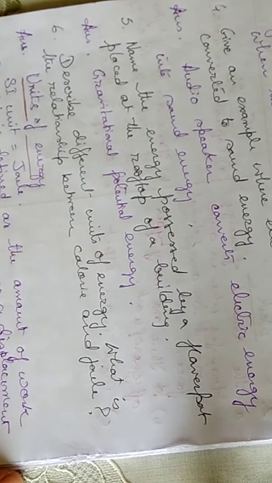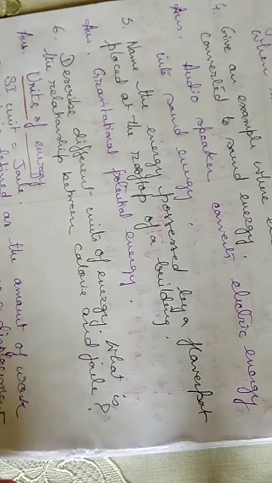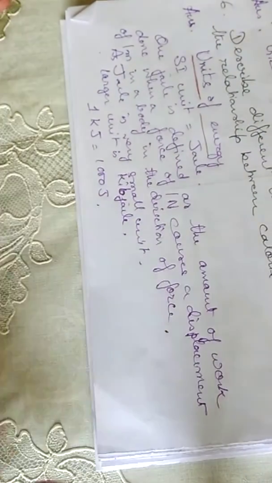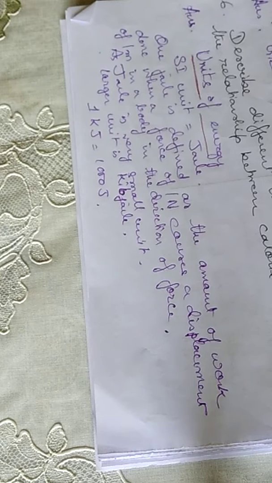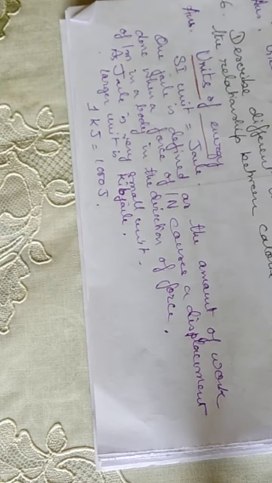Name the energy possessed by a flower pot placed at the rooftop of the building. Gravitational potential energy. Now describe the different units of energy. What is the relationship between calorie and joule? We know that the SI unit of energy is joule. 1 joule is defined as the amount of work done when a force of 1 Newton causes a displacement of 1 meter in the direction of the force.